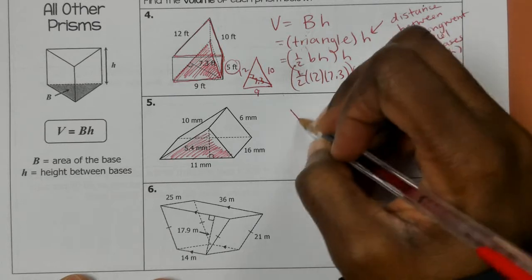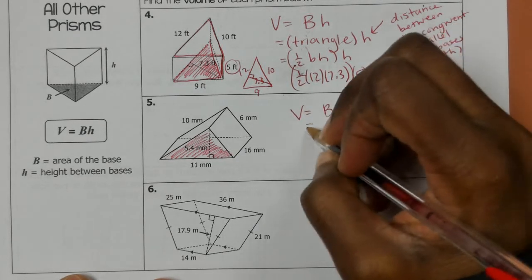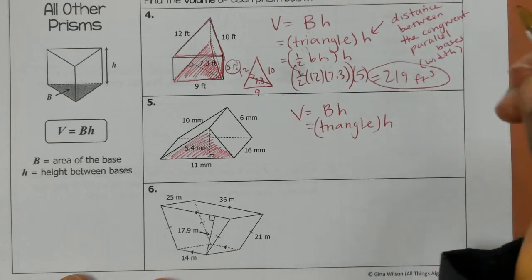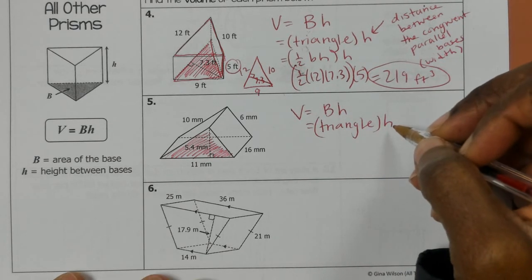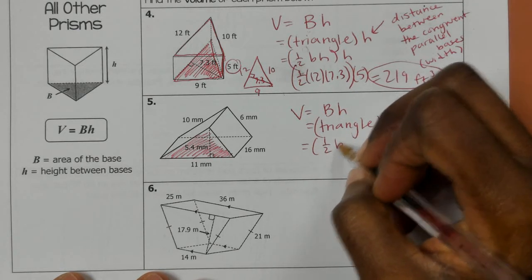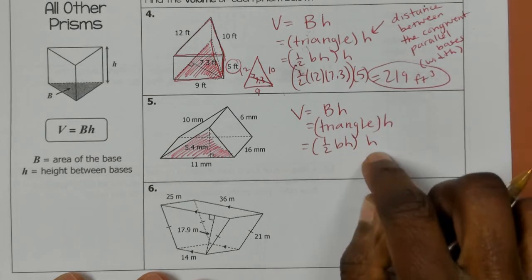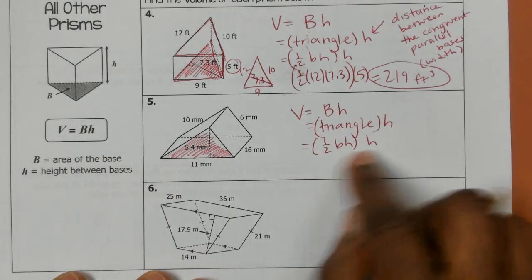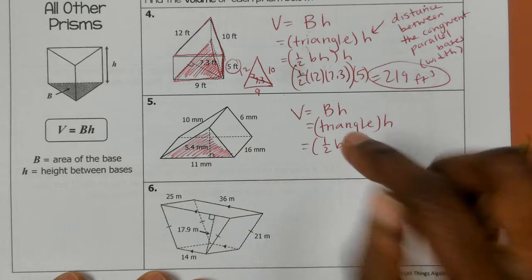So we have volume of capital BH, and the capital B is again a triangle, and the H is the height of the prism, which is the distance between triangles. So the triangle's area is 1/2 BH. Again, the H's are not the same. This is the height of the triangular piece that I've shaded. This is the height of the prism itself, the width of the prism.